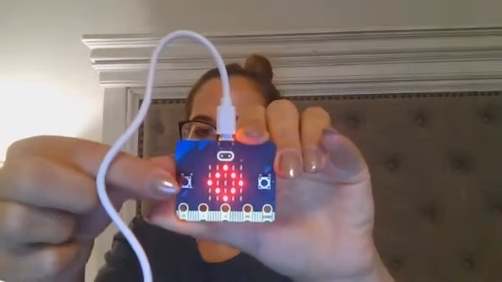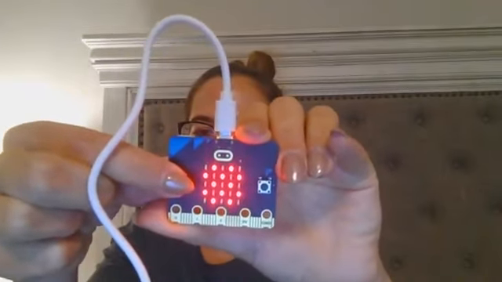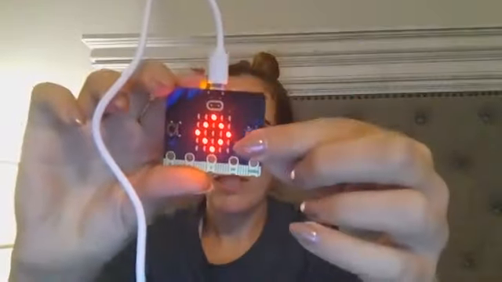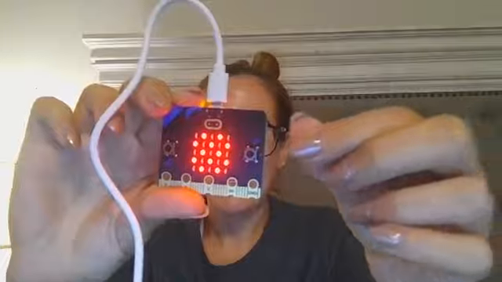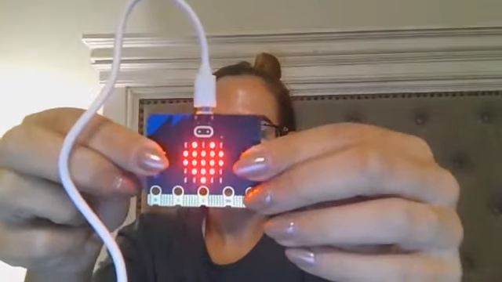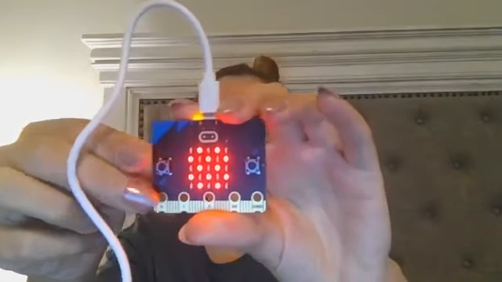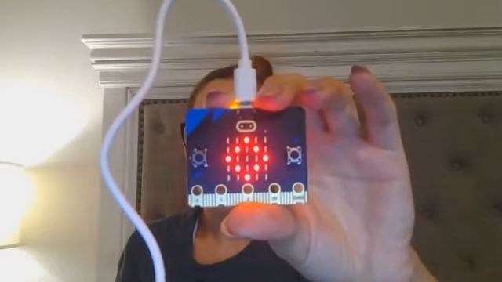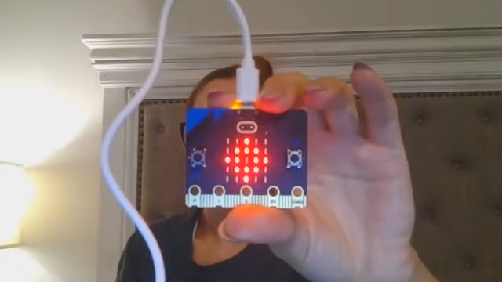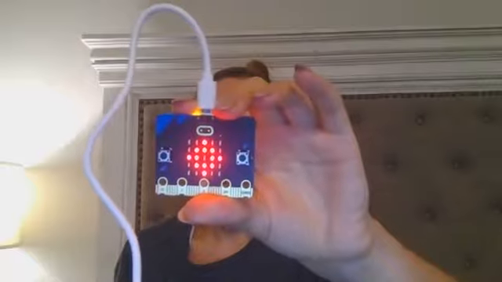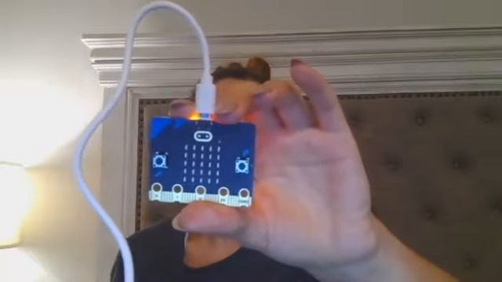If I push the A button, it's going to give me a check. If I push the B button, it's going to give me an X. If I push the A and B at the same time, it's going to give me a heart. And then if I shake it, it's going to play a scale up and down, and then it stops. And then it goes right back to this waiting screen.